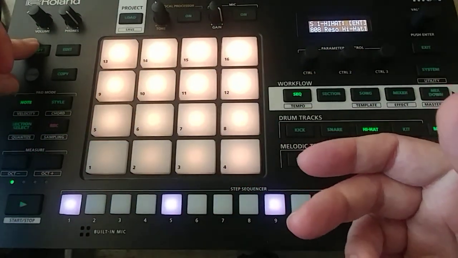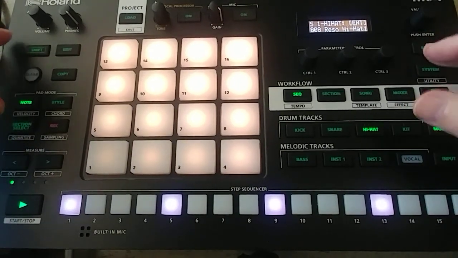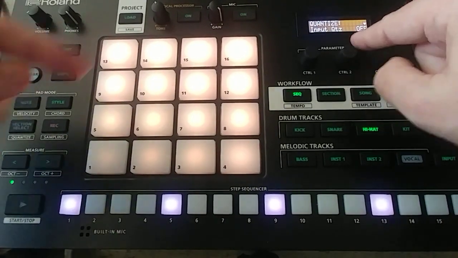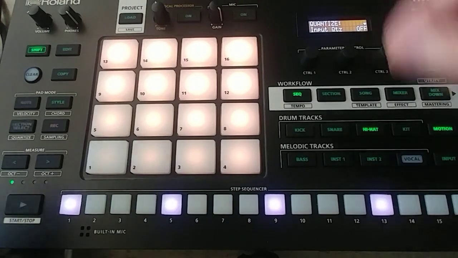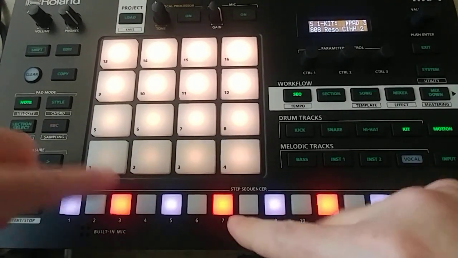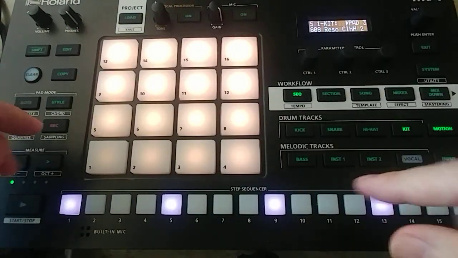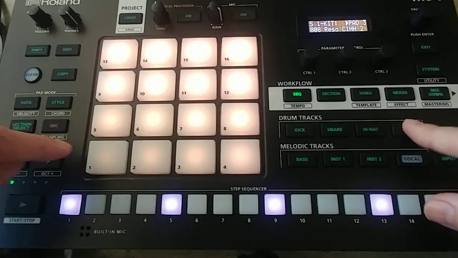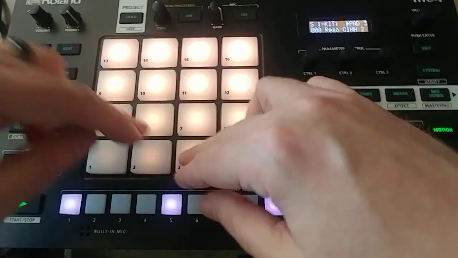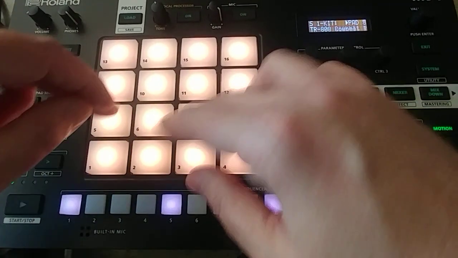We're turning input quantize off at this point. Let me exit out of here. Make sure that's off for this next portion. We're also going to go to the kit. We're going to just hold clear and push sequence. That'll clear all of the steps from the kit track. Oh, I'm in velocity. There we go. So now all of these are cleared in the kit track.